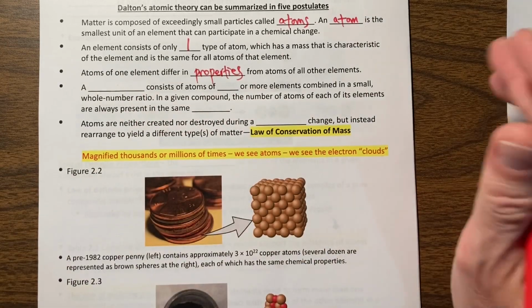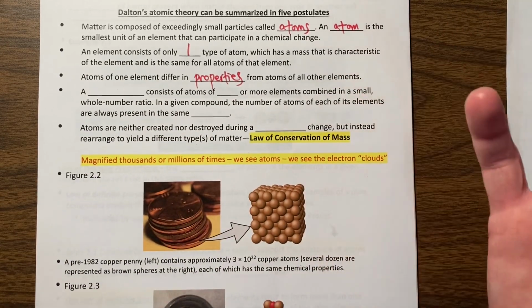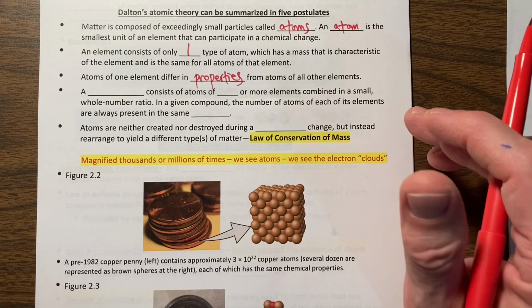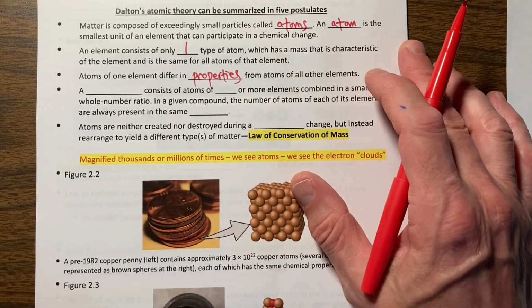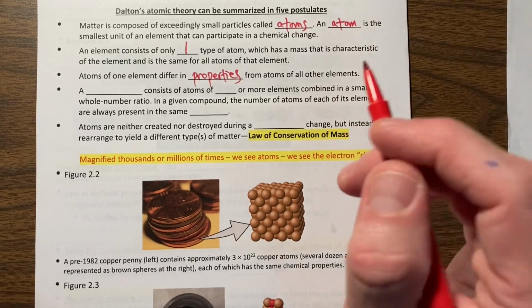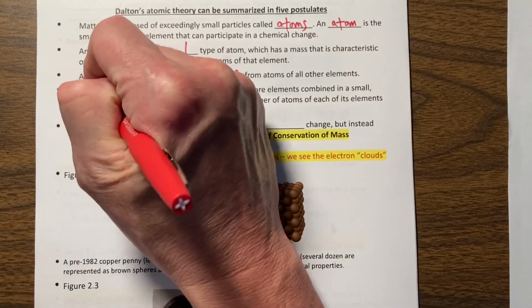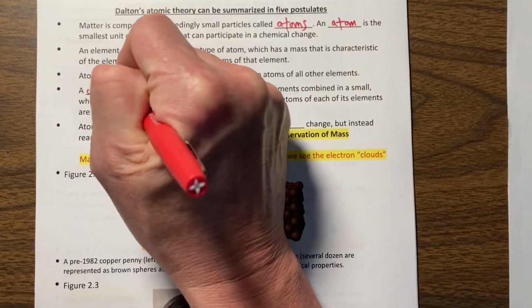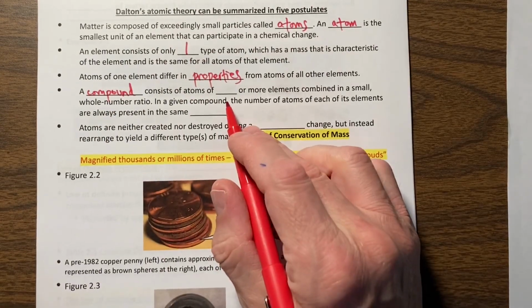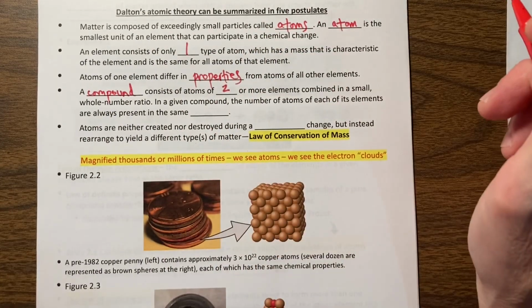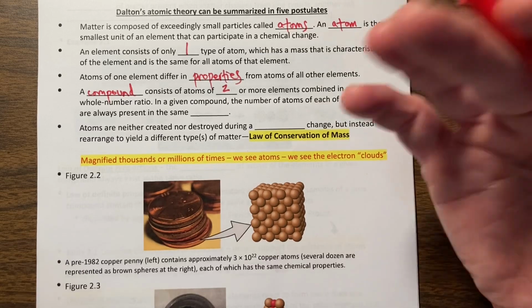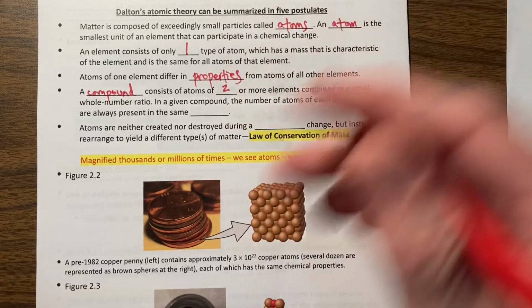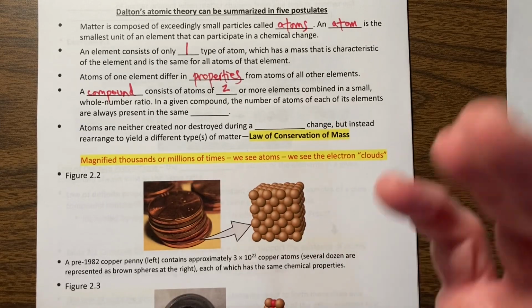like the boiling point, the melting point, the electronegativity, things like that that describe how different atoms behave when they bond to different elements. Now, a compound consists of atoms of two or more elements combined in a small whole number ratio. Like I said, H2O is a compound. It's made of hydrogen and oxygen, different elements.